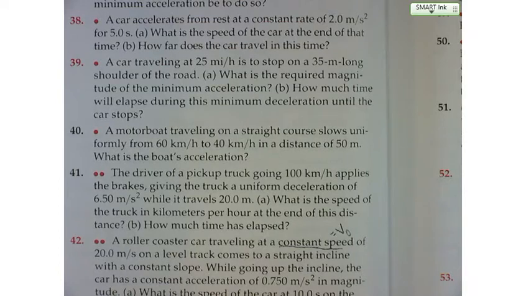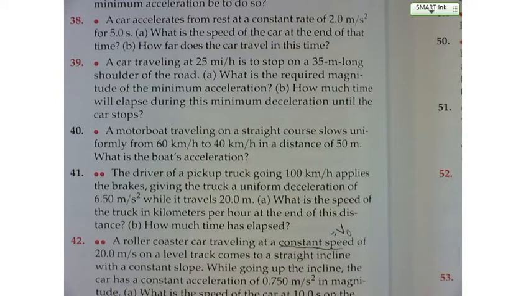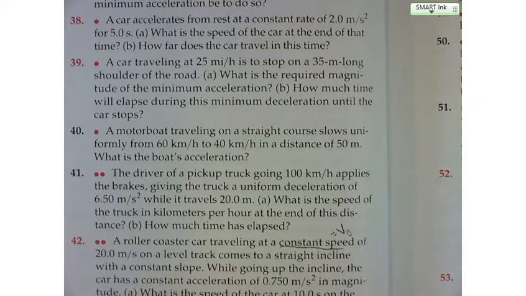A car traveling at 25 meters or miles per hour is to stop on a 35 meter long shoulder of the road. What is the required magnitude of the minimum acceleration? How much time will elapse during this minimum deceleration until the car stops?